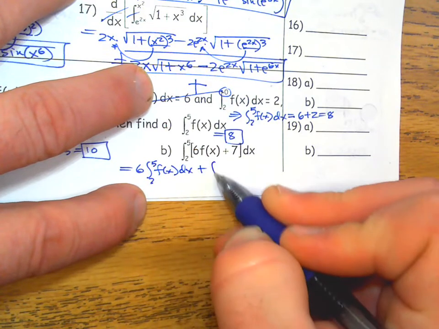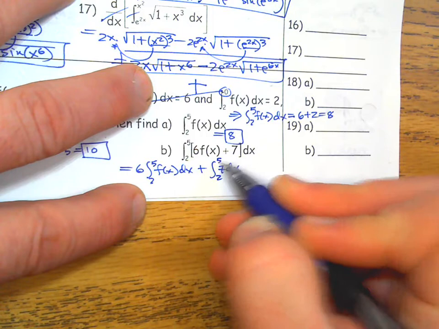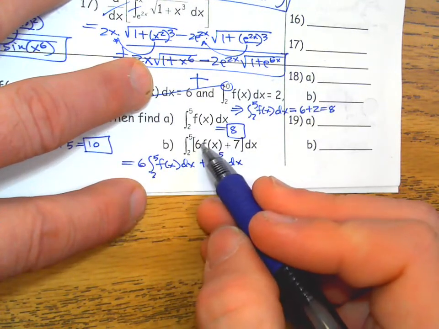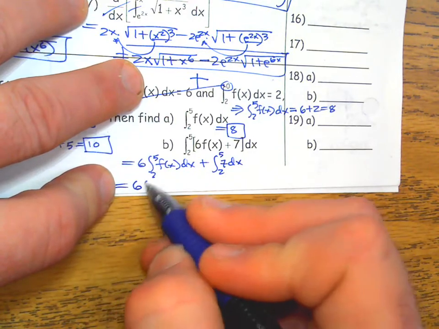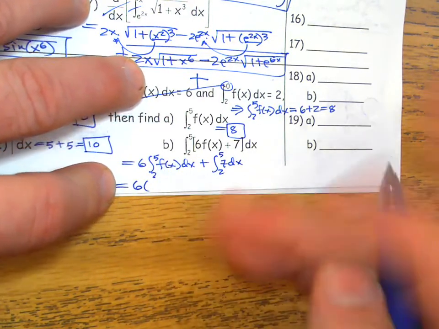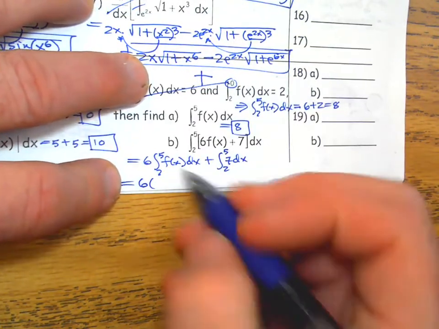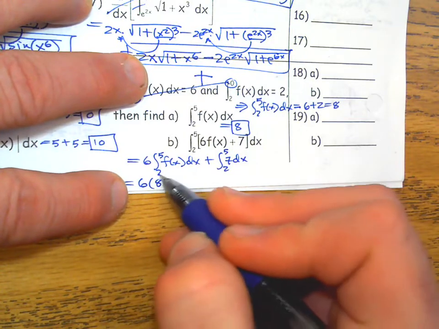Plus, you have to integrate the 7. It's inside the integral. Okay? It doesn't get the 6, though. The 6 is only multiplying the f of x. The 6 isn't outside the brackets. So this is going to be, now watch out for these limits getting flipped upside down or whatever. But this is going to be the 8 that we got.